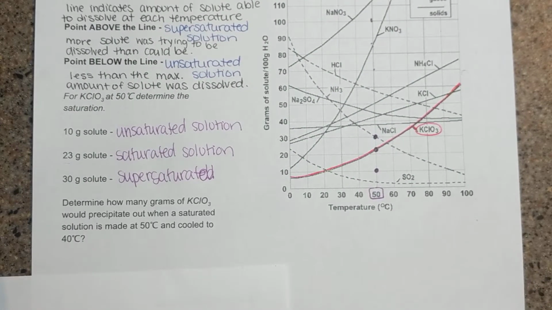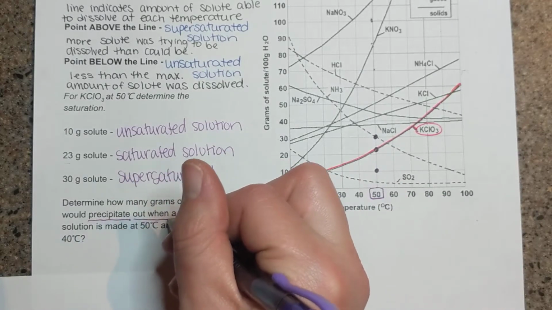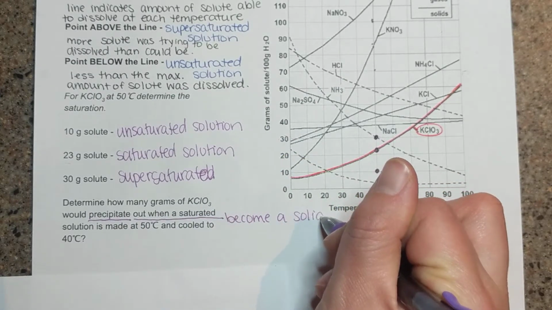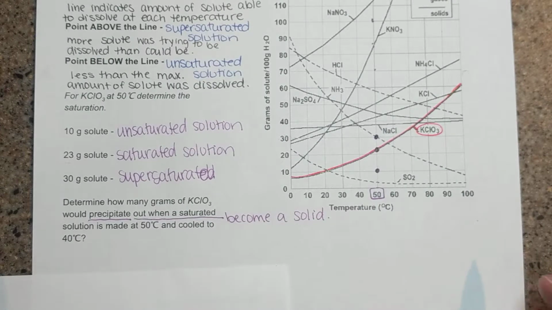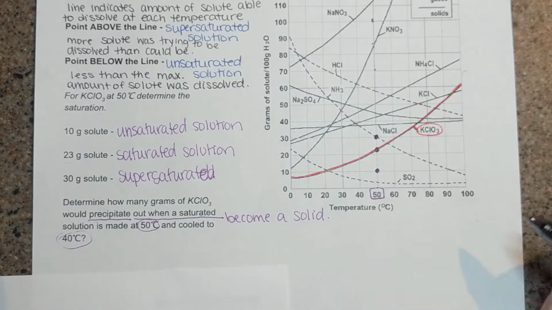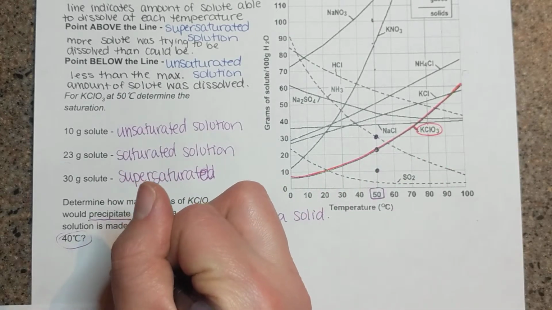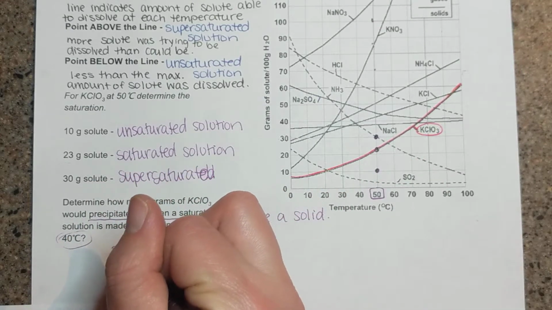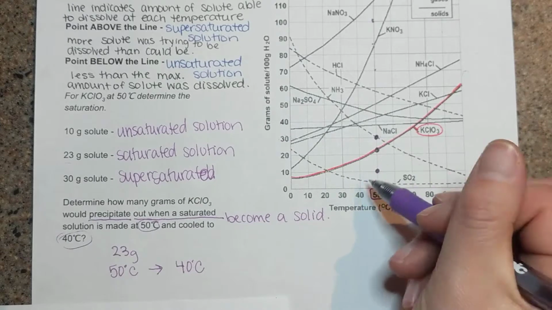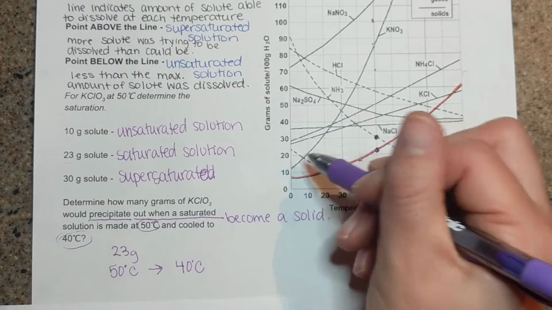The last thing I can do is look to see how much would precipitate out. Precipitate out means become a solid, or go from being dissolved to undissolved. I'm going from 50 degrees to 40 degrees. So I notice that at 50 degrees Celsius, my saturated amount that I can have is 23 grams. So I was at 50 degrees Celsius. Then I cool my solution down to 40 degrees Celsius. At 40 degrees Celsius, I can have approximately 18 grams dissolved.